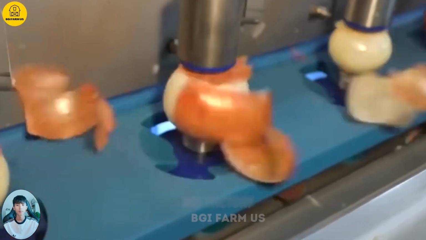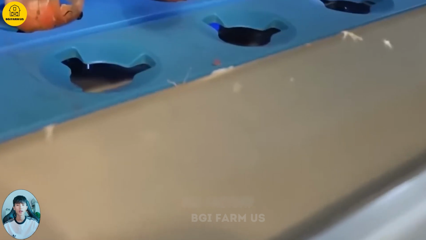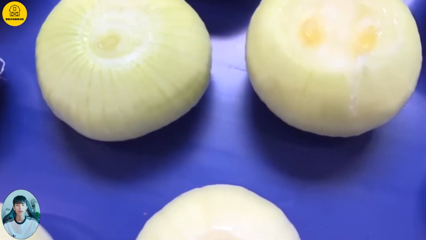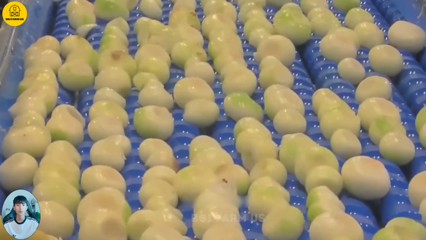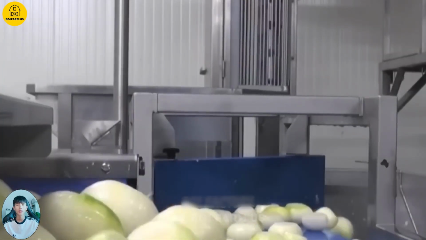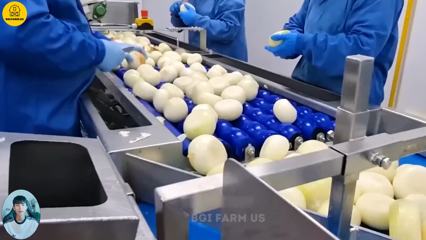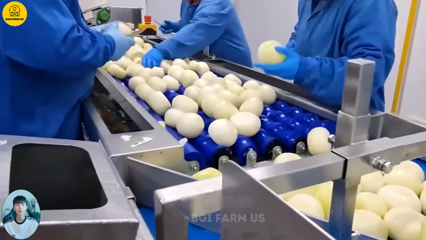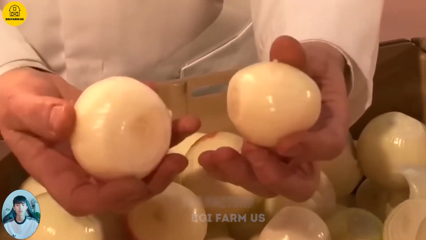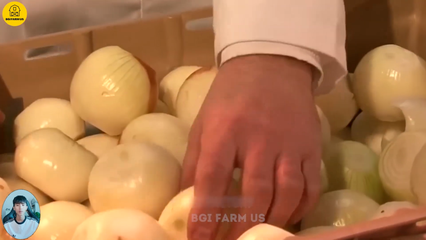Onions will look like this after being completely cut and peeled. After cutting and peeling, they need to wash the onions. After washing, they transfer the onions to a long conveyor belt to the workers, where the workers cut off the excess skin and then select the delicious onions. This is the most important part, helping the onions meet standards and ensuring quality.